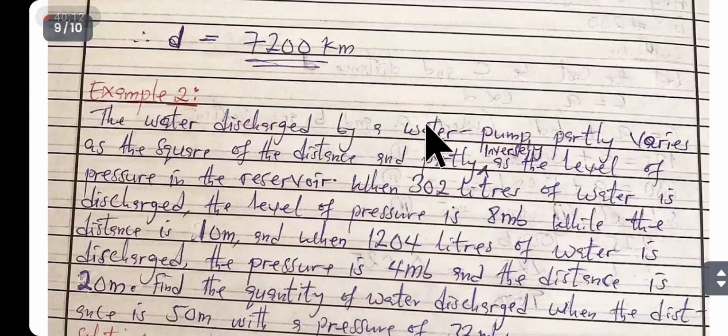All right, example 2. The water discharged by a water pump partly varies as the square of the distance and partly inversely as the level of pressure in the reservoir.